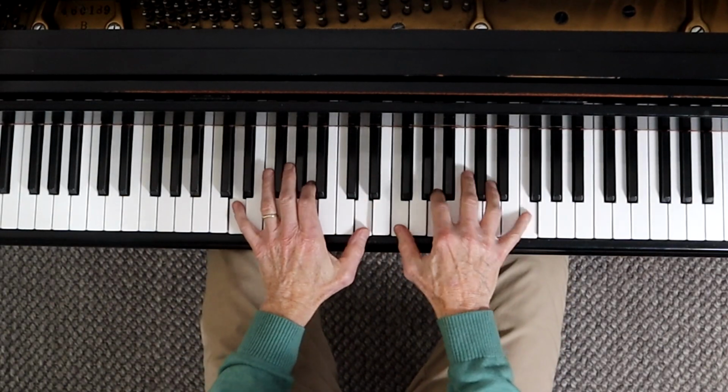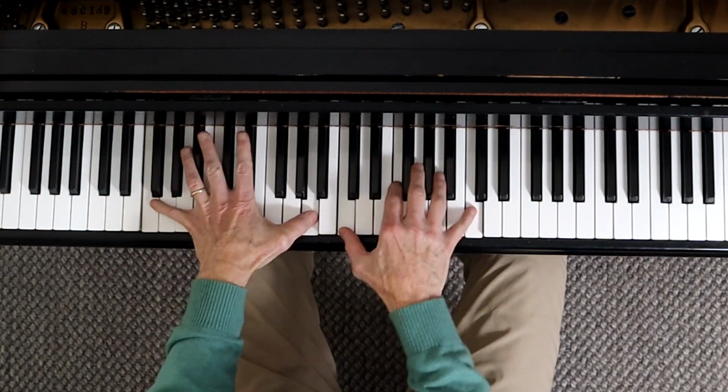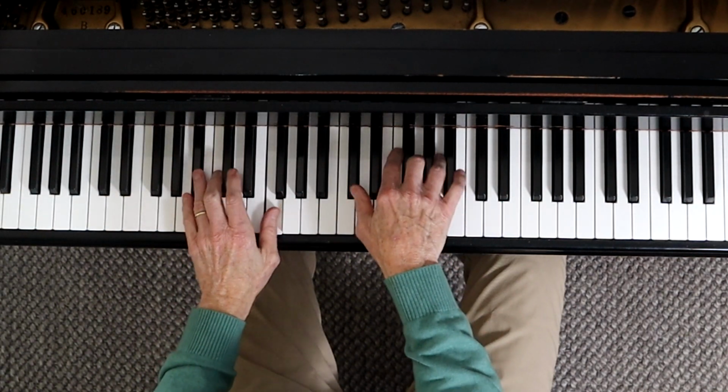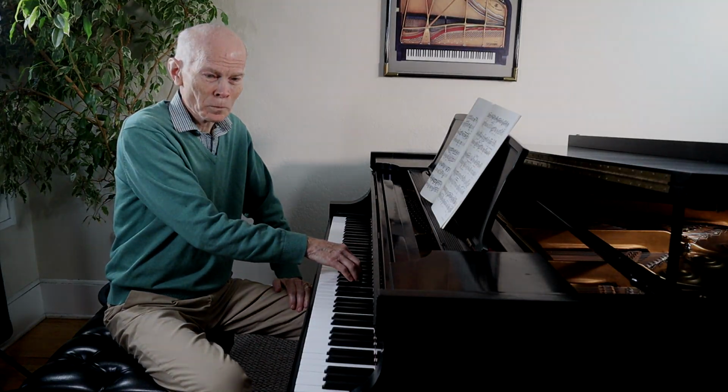Long, short, short, long, long, short, long, long, short, short, long, long, short, long. It gives it a very kind of folksy flavor to it.